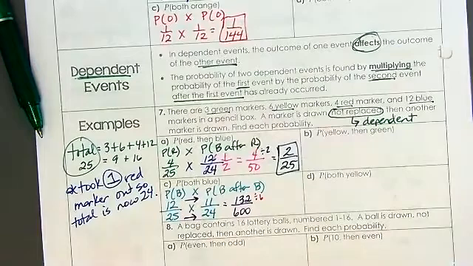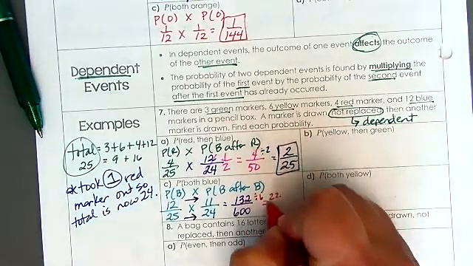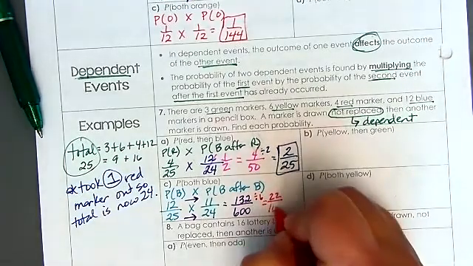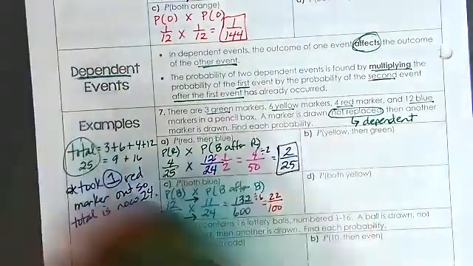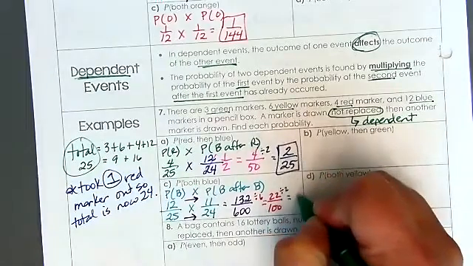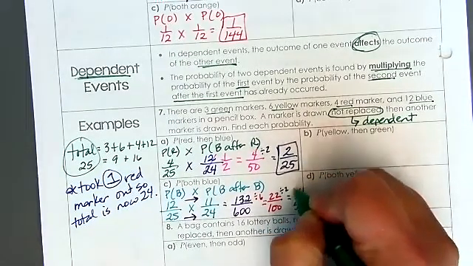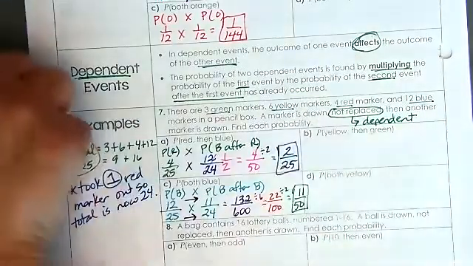So I have 132 divided by 6. And yes, you can use a calculator, guys. So that's going to give me 22 over 100. But if I notice, it's still even. I can simplify again. So I divide by 2, and that gives me 11 over 50 as my final probability.